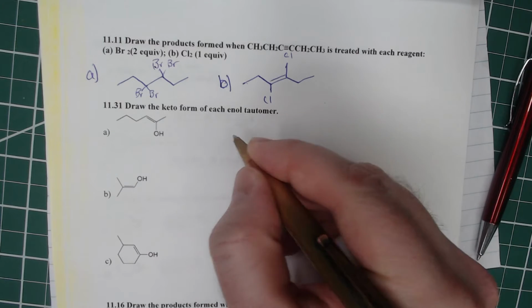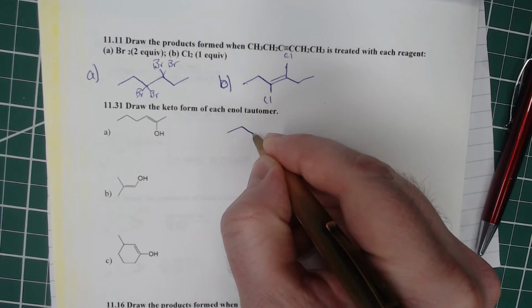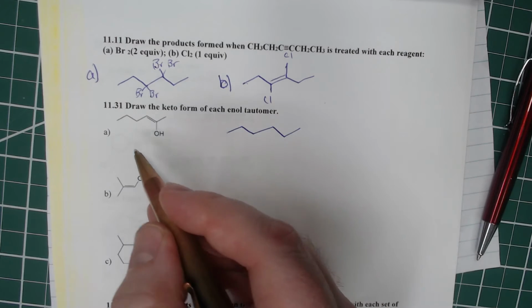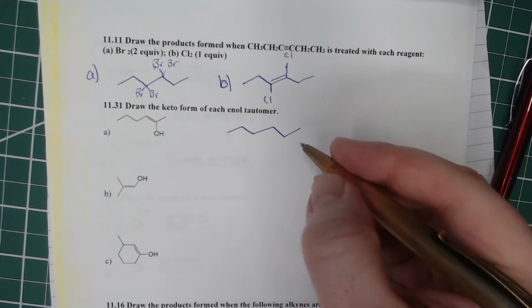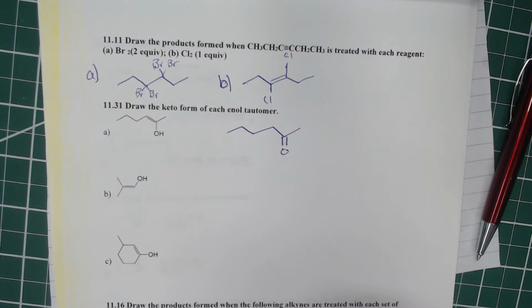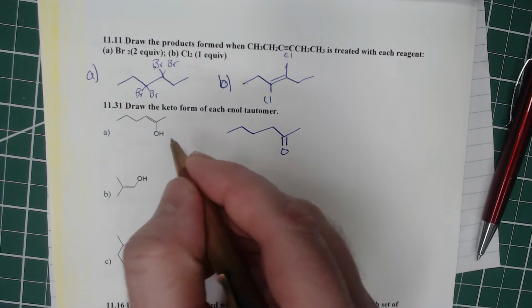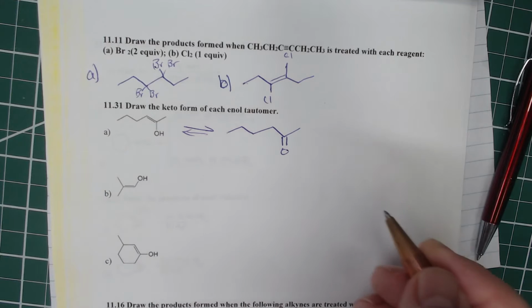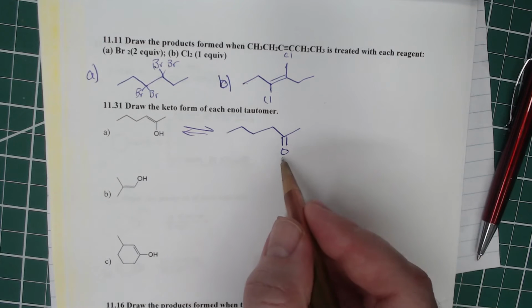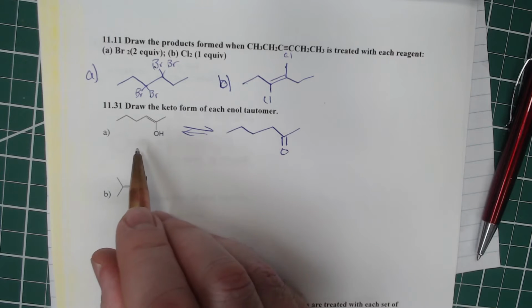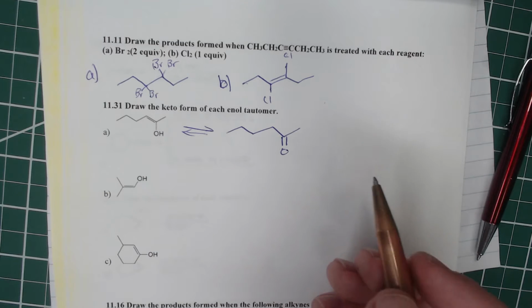So our ketone form of this one. All right, so 1, 2, 3, 4, 5, 6. We got that. And our ketone form is this. And that's how easy that is. And if you want, you can draw the arrows to indicate that this is an equilibrium process, and we will have significantly more of the ketone form than we do of the enol form.